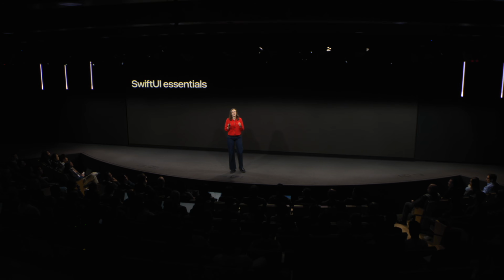Today, I'll share concepts that are central to how SwiftUI works. These concepts will help you write better code, and they'll also set the scene for the rest of today's presentations. I'll start by taking a closer look at a term used a lot in SwiftUI, view.